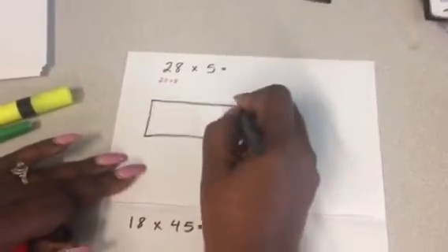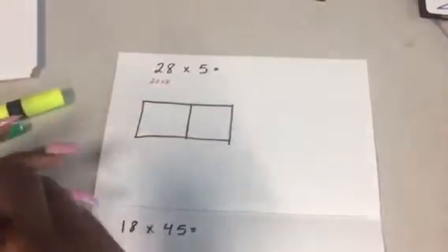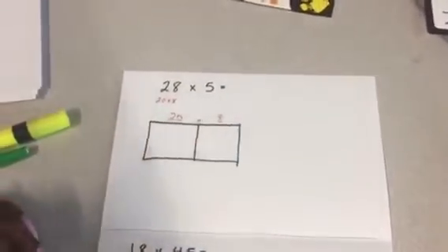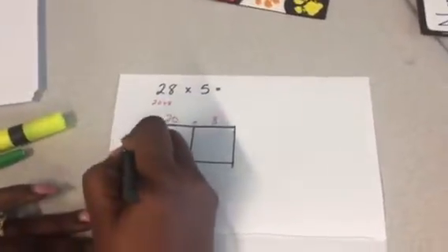All right, so on 28 times 5, we've been breaking apart numbers using an open array. We would break apart 28 with 20 plus 8. The 28 gives me 2 parts, so I'm going to make an array that has 2 parts. This part will be the 20, and this part will be the 8. We're going to take both of those parts and multiply them times 5.